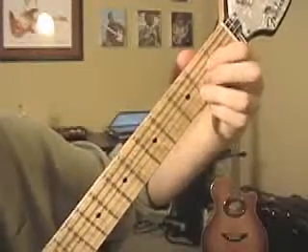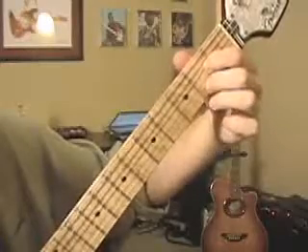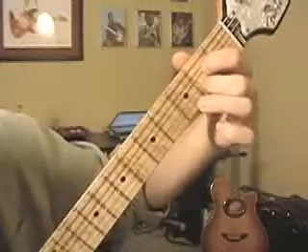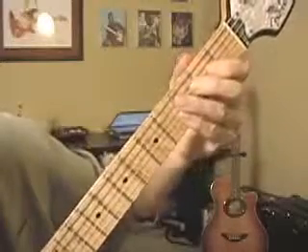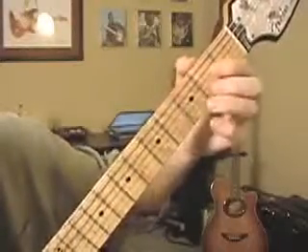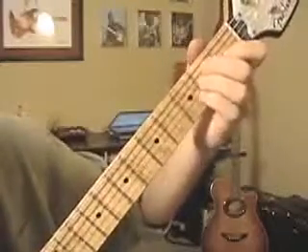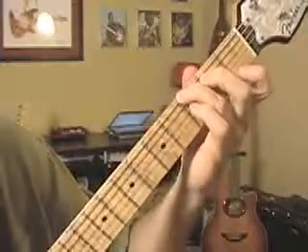instead of taking off your second finger, sometimes I'll grab it like this. Especially coming off the D chord, I kind of like that one. Okay, so you got A7th, C7th, D7th, E7th, and G7th.